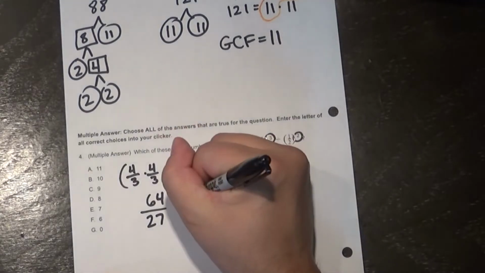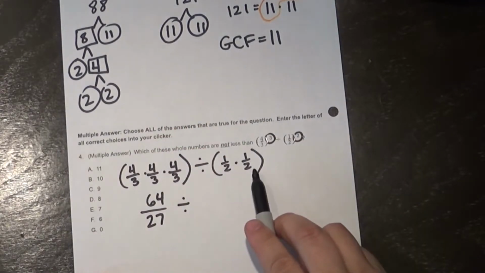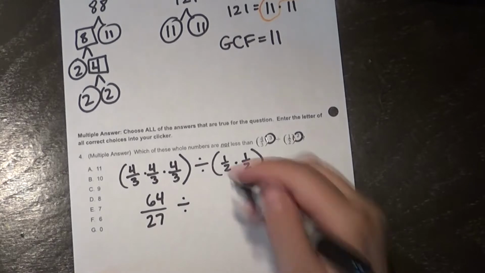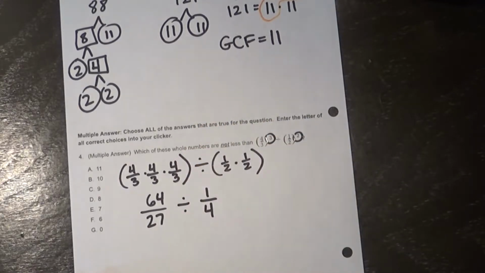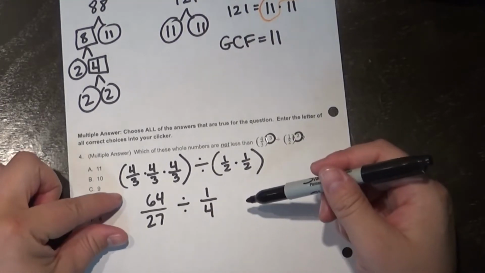All right, that's going to be divided by 1/2 times 1/2. Now 1 times 1 equals 1. And then 2 times 2 equals 4. All right, so I have 64/27 divided by 1/4. This is really just a simple division problem with fractions.